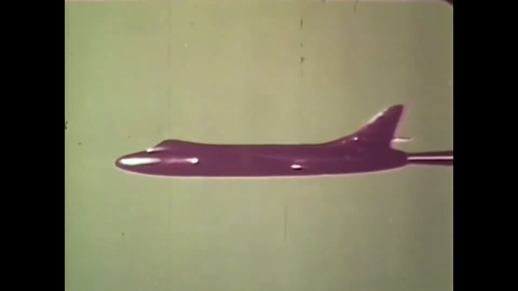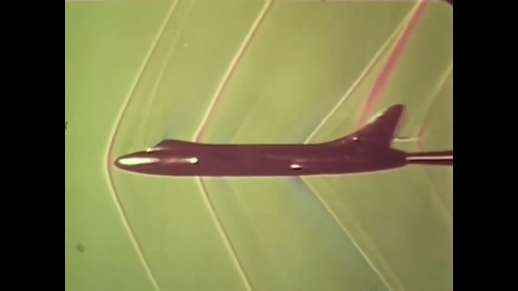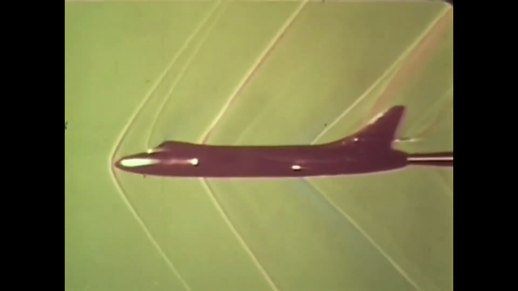This time, we'll take the model right through the transonic speed range, where conditions are particularly unstable. To understand what is meant by the transonic range, we must first examine what happens to the airflow round an aerofoil at a small angle of incidence. Soon after the critical Mach number, a shock wave forms on the upper surface. Let's stop the picture a moment.